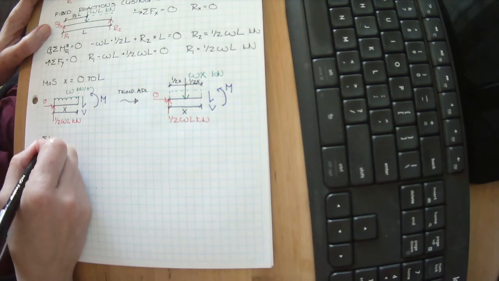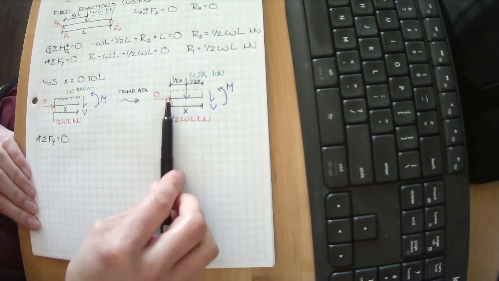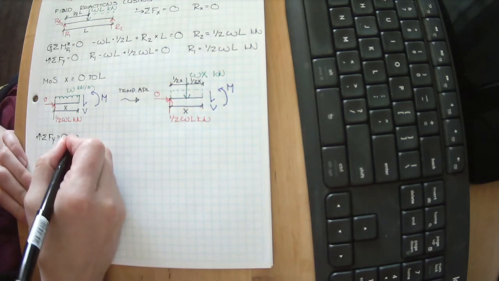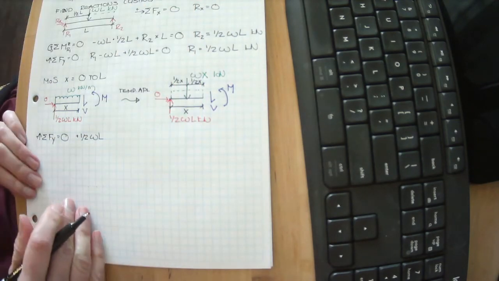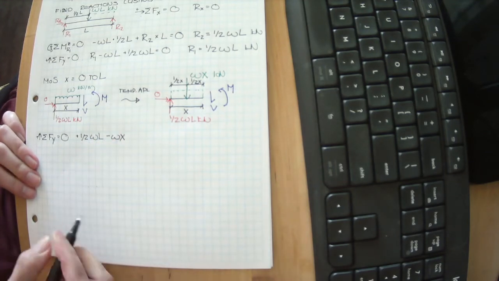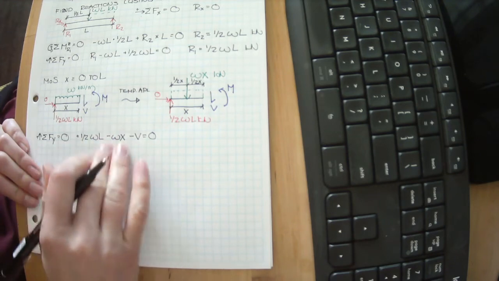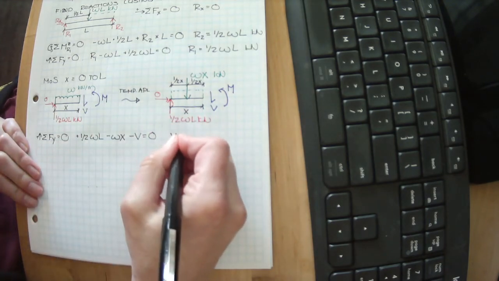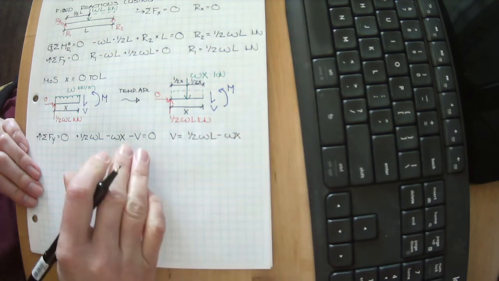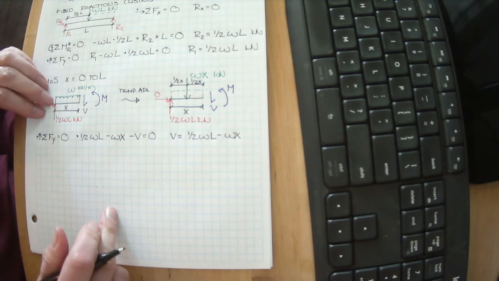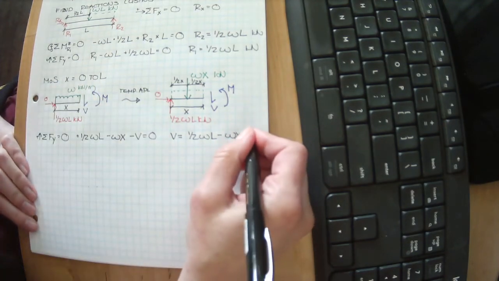Let's sum our forces in the y direction with everything upwards being positive. Okay, we've got 1/2 WL going upwards, so plus 1/2 WL. We have WX going downwards, so minus WX. And we have minus V. We can rearrange this and find what V is. V equals 1/2 WL minus WX. I just brought the V over to the other side. So anywhere along the length of this beam, V equals 1/2 WL minus WX. And this is in kilonewtons.